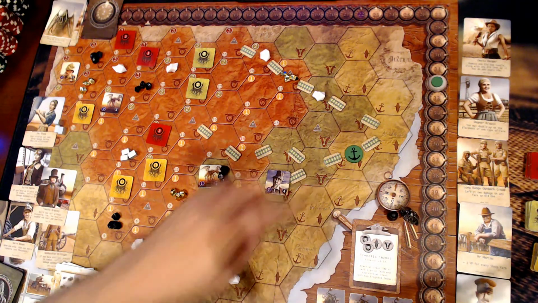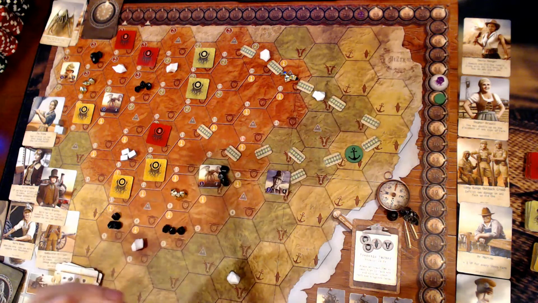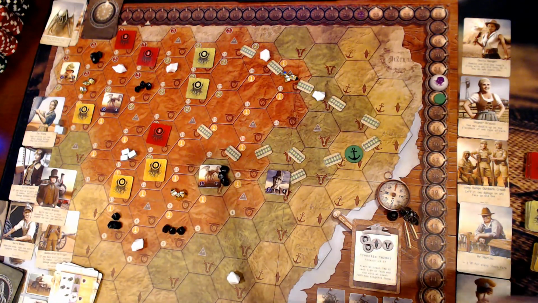I'm going to build a military unit, and that military unit is going to be another airship. Assuming I have, no, I don't have those. Of course I don't. I'm going to have to go into my box.